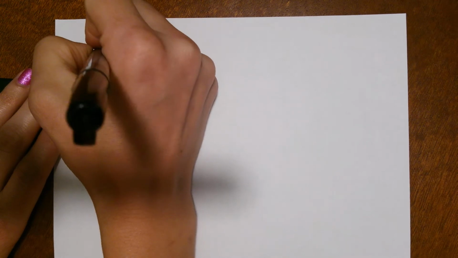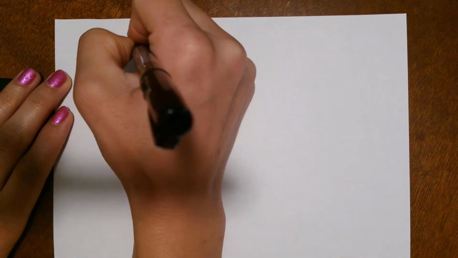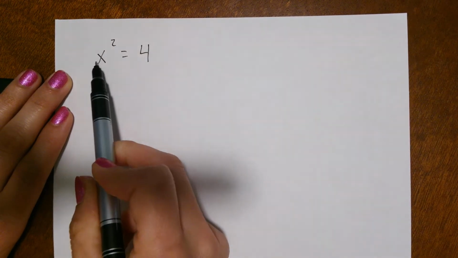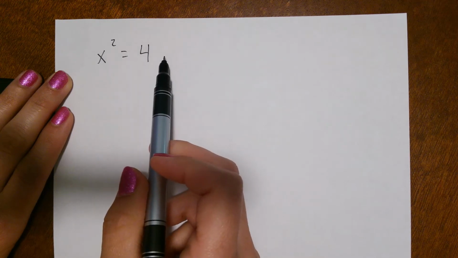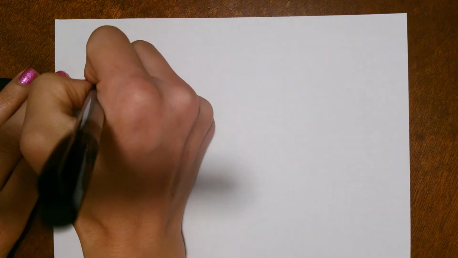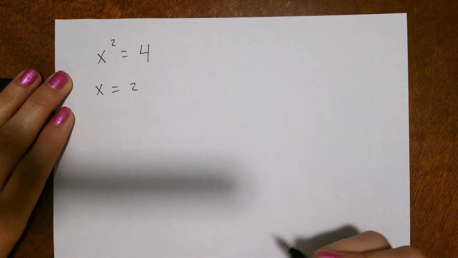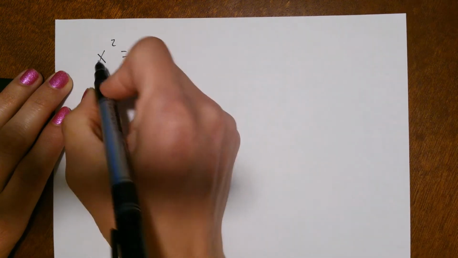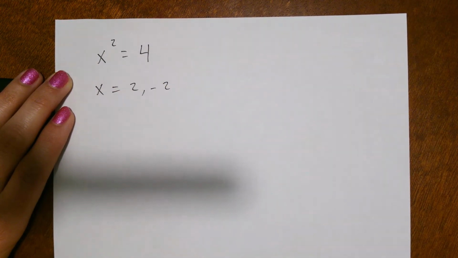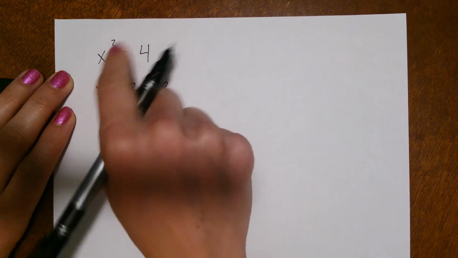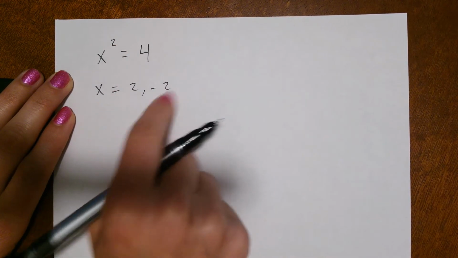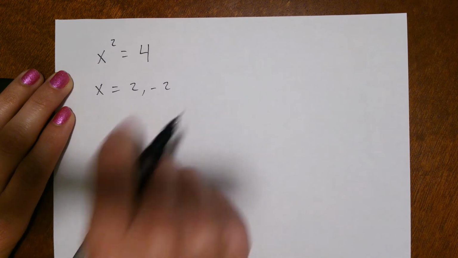I'll show you a quick example. X squared equals 4. So I'm looking at what do I square that gives me 4. Many of you probably jumped up and said 2. Yes, 2, but there's also negative 2. Negative 2 times negative 2 gives me positive 4. So when we're dealing with even roots, we always have to account for the positive and the negative.